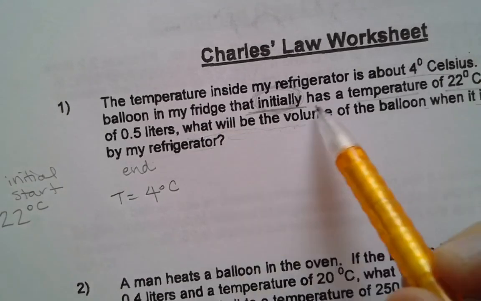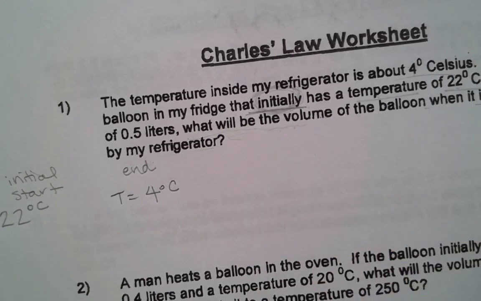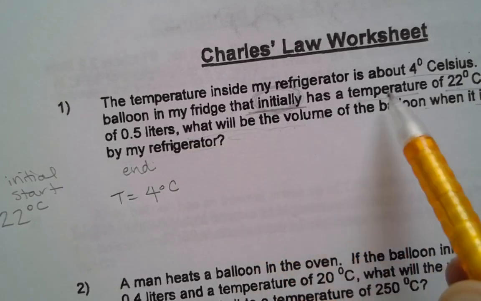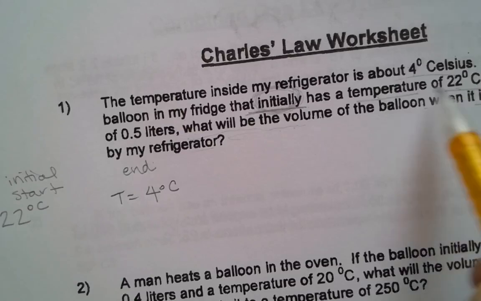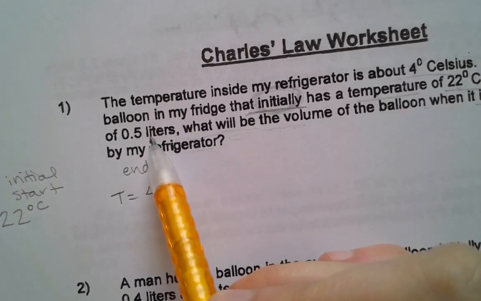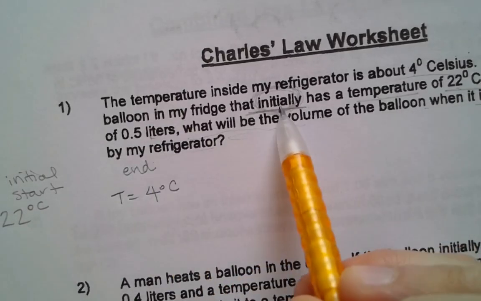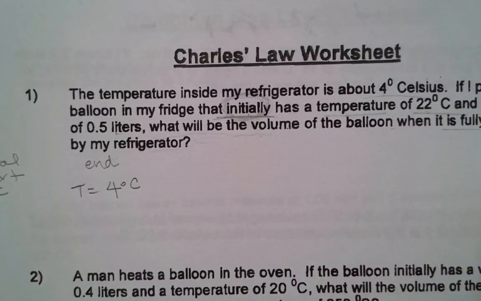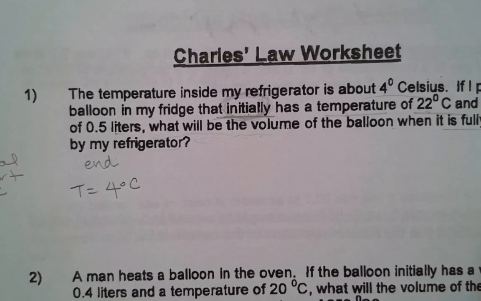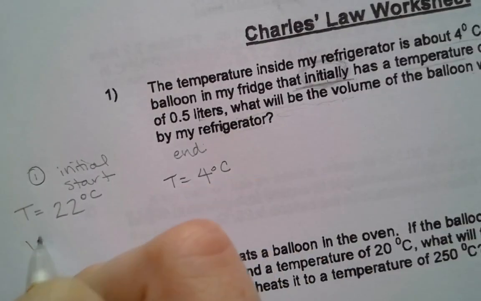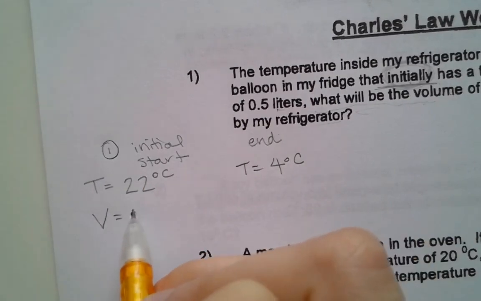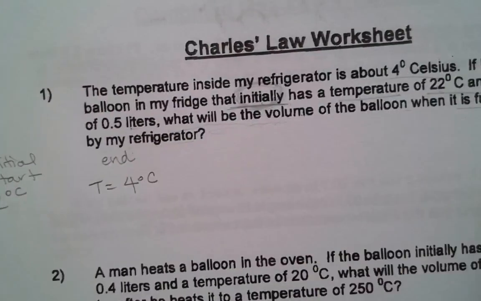And the volume initially has a temperature of 22 degrees Celsius and initially has a volume of 0.5 liters. We're going to take that initial volume, V for volume, we're in the initial spot over here, so the start spot, the start volume, initial volume of 0.5 liters.